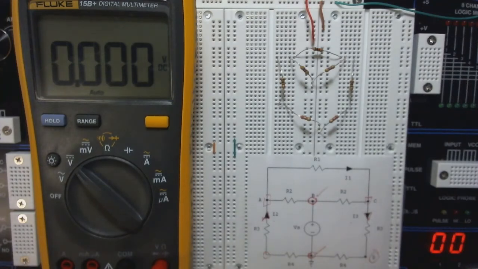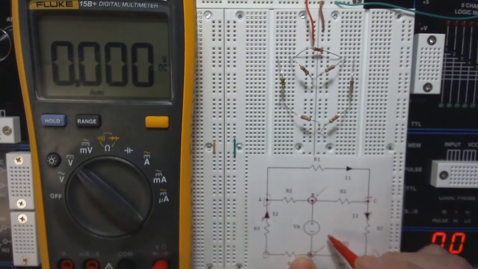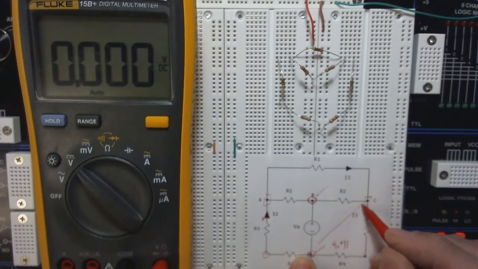Let's see how we did. It's kind of interesting, I measured this voltage at D, across here was 4.71, right? Whereas the voltage at C was across there, 4.93.